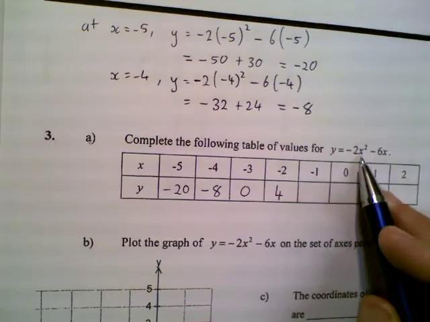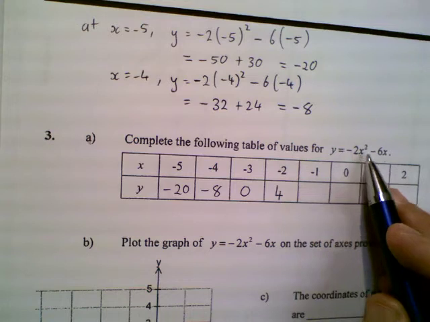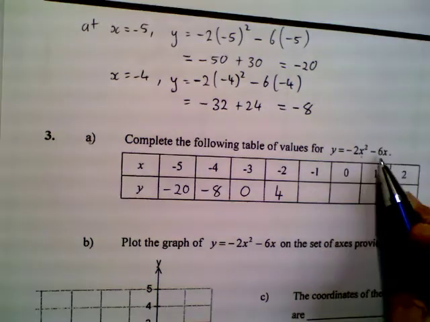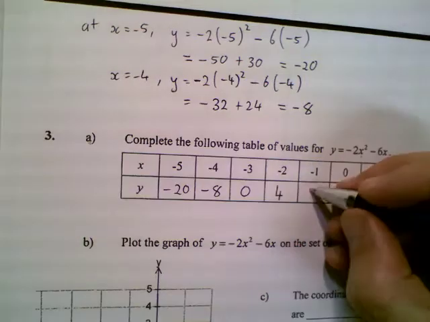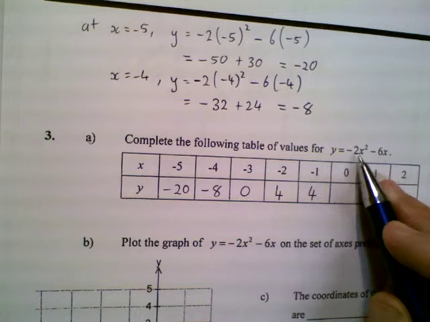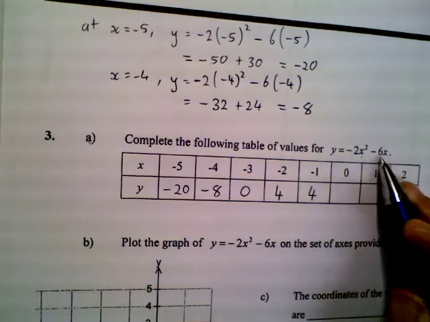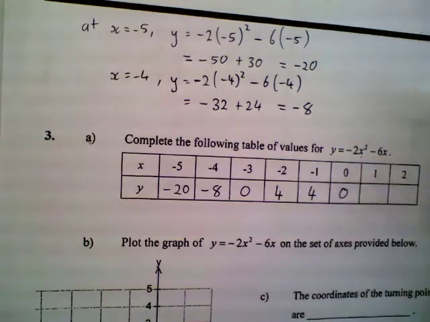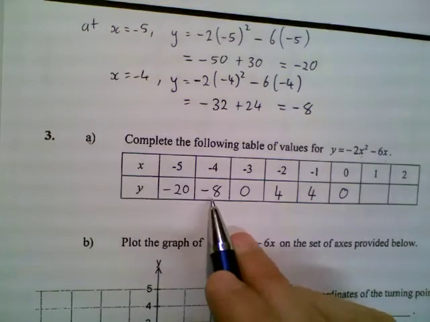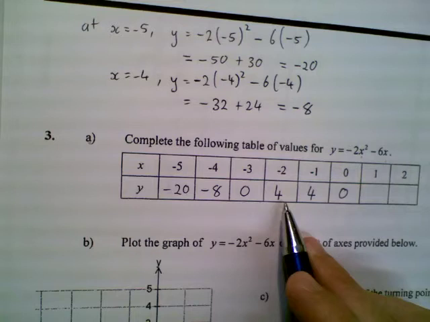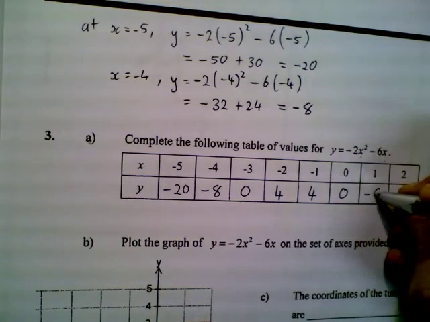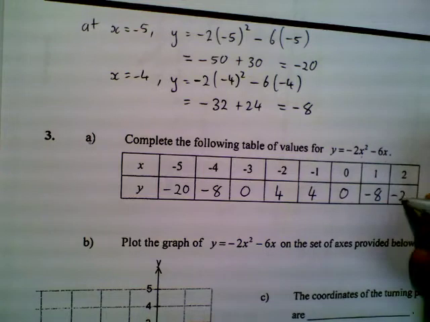For -1, we'll get -1 all squared is +1. -2 times +1 is -2. And then we're adding 6, we'll get 4 again. 0 is an easy one. When we substitute 0 in here, we get -2 times 0, take 6 times 0, we'll just get 0. And at this stage, we're seeing our quadratic pattern: -20, -8, 0, 4, 4, 0. So we're pretty confident that our pattern will continue there to give us -8 and -20.